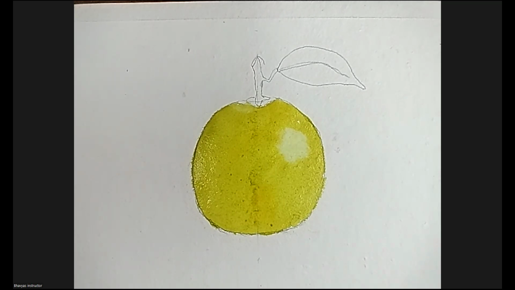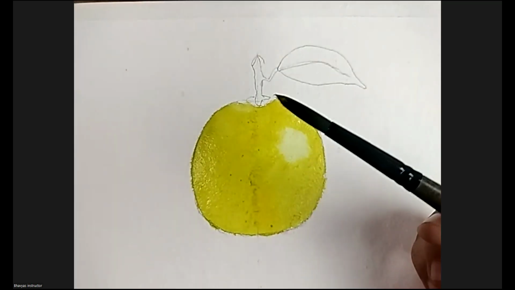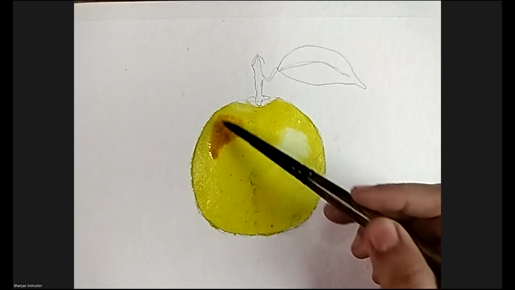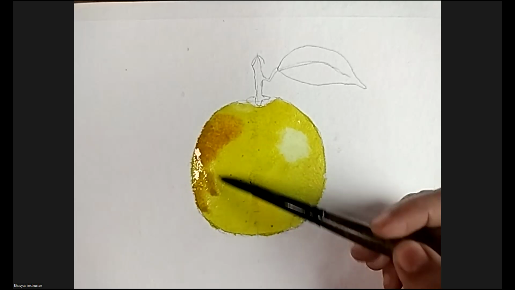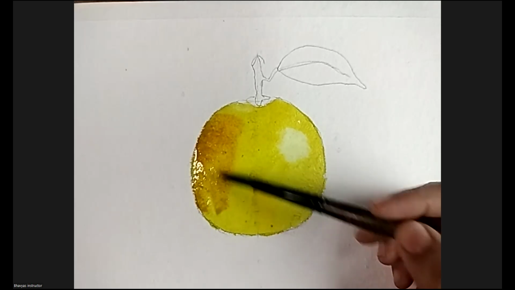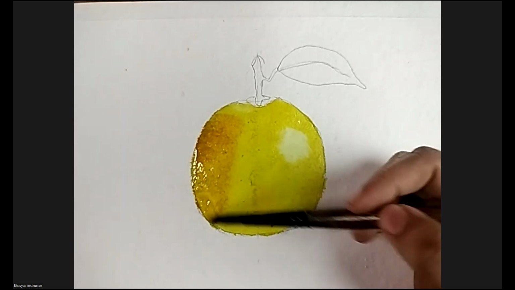Okay, three types of yellows I'm using: lemon yellow, Gamboge hue, and Indian yellow. Okay. On top of this, very lightly, I'm not painting in a harder way. I'm just pushing the color like this.